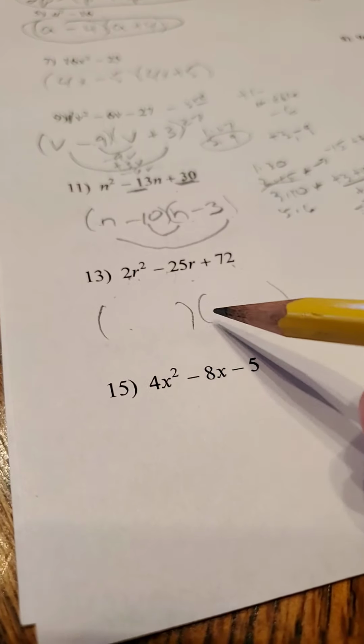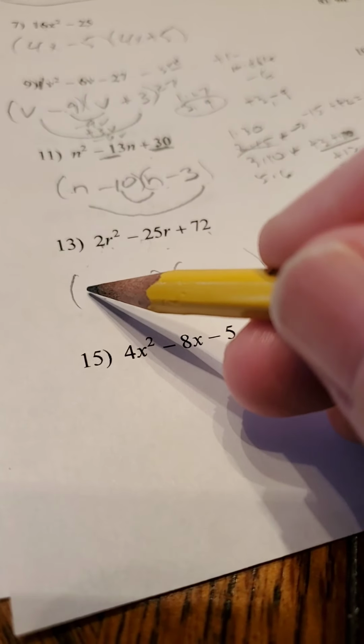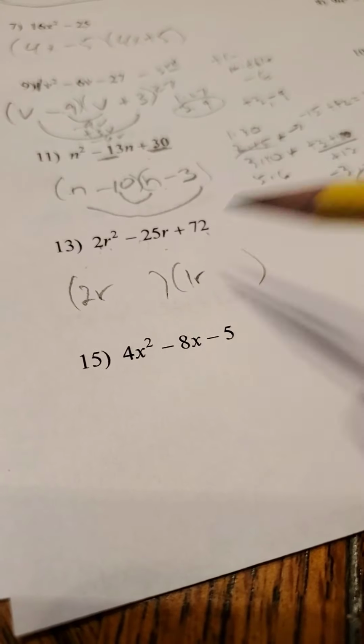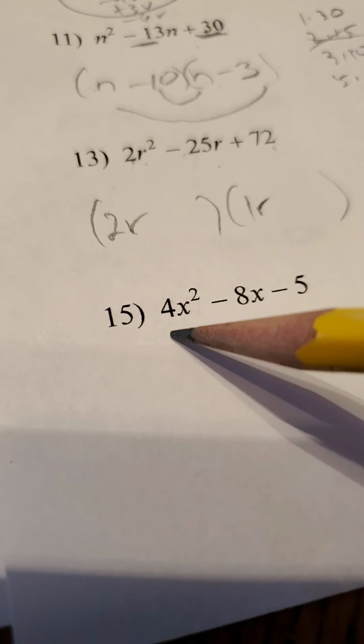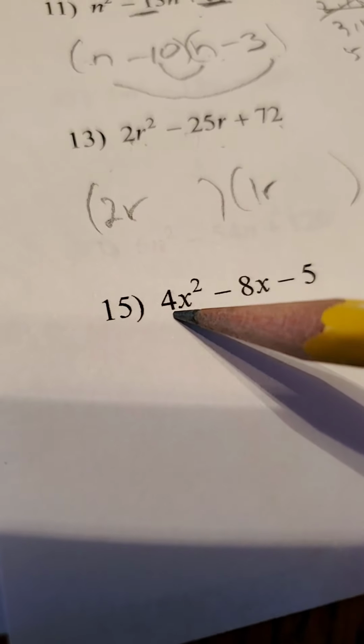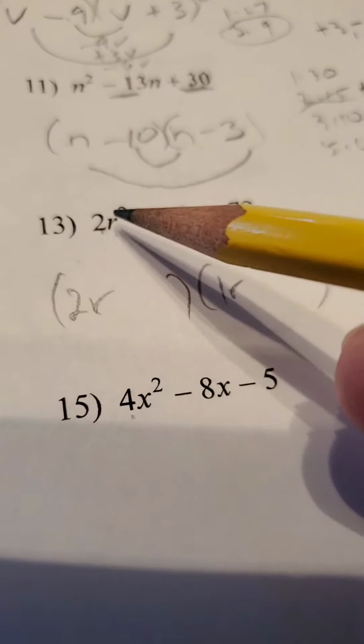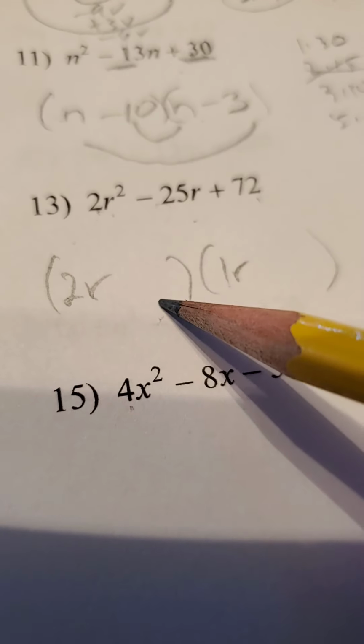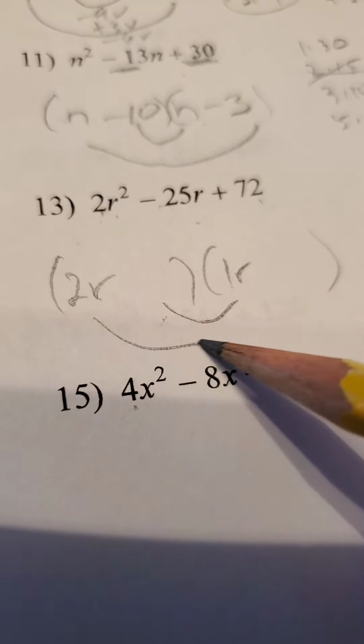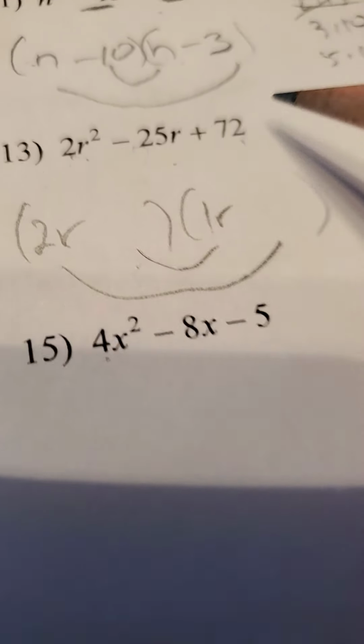instead of this just being an r and an r, it has to be either a 2r and a 1r, or in some cases, and like in this one, it could be a 4 and a 1 or a 2 and a 2. This one has to be a 2r and a 1r. Now this just takes patience, especially on a number like 72.